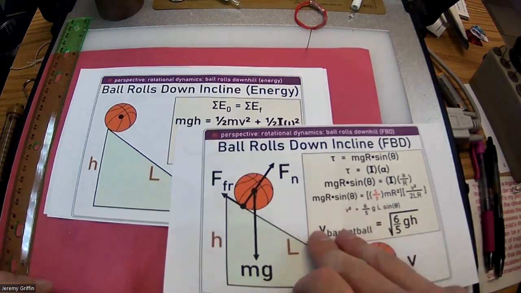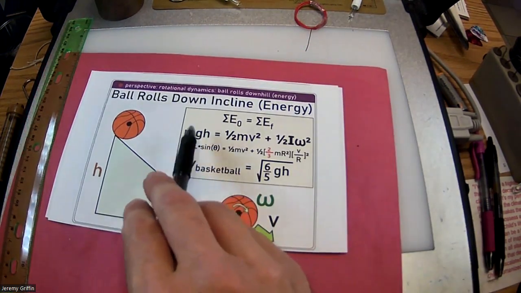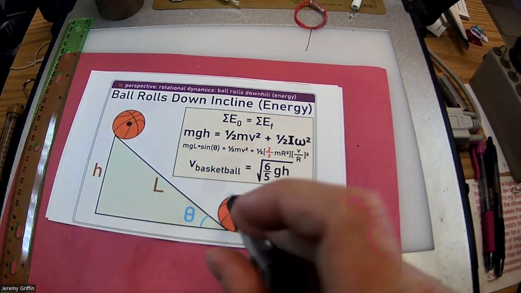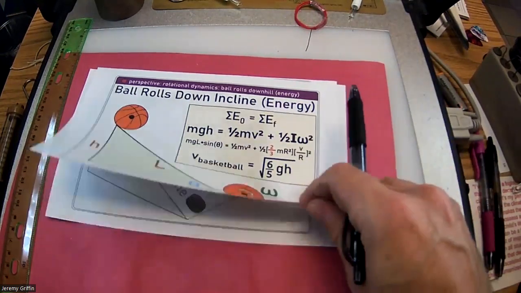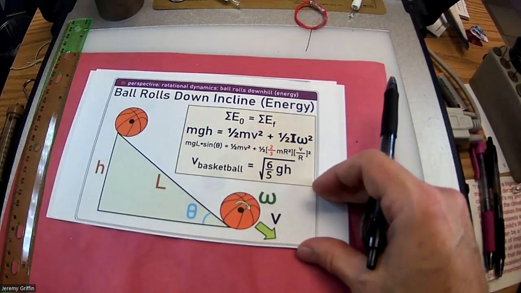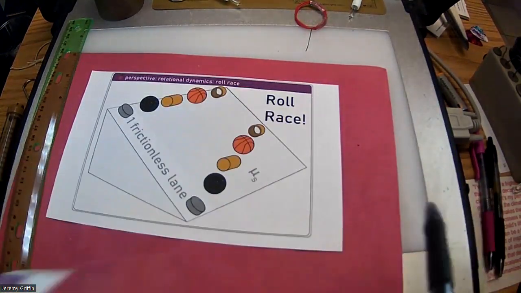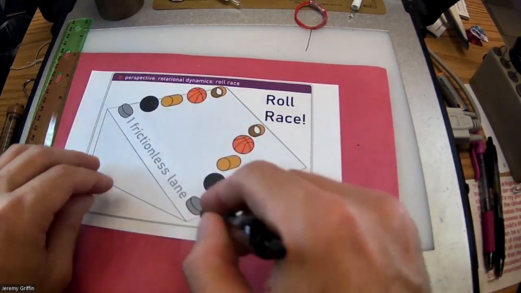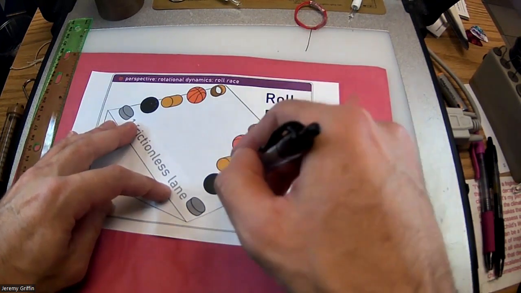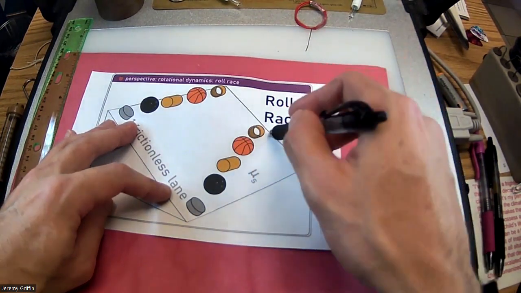Since the bell's about to ring, I'll show you guys this. It's mgh at the top. At the bottom, it diverts into two kinds of energy: linear kinetic and also rotational kinetic. You guys good there? Finally, last slide. Different objects. The frictionless hockey puck beats everything. The more rotational inertia it has, the harder it is to get it to rotate. It's going to lose the race.